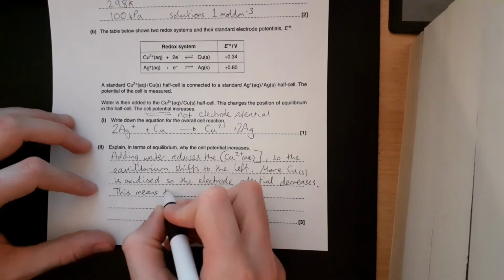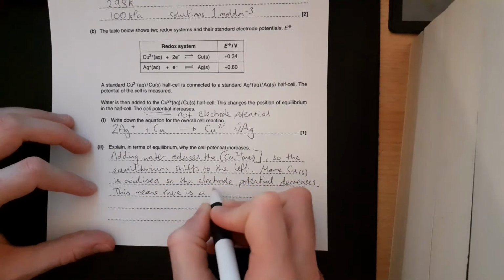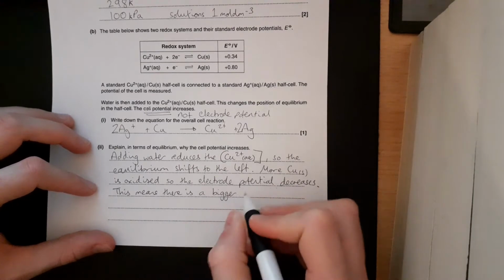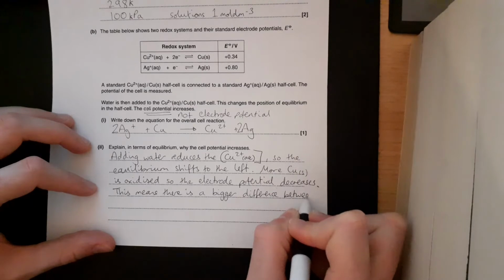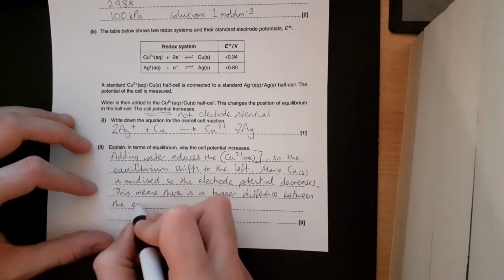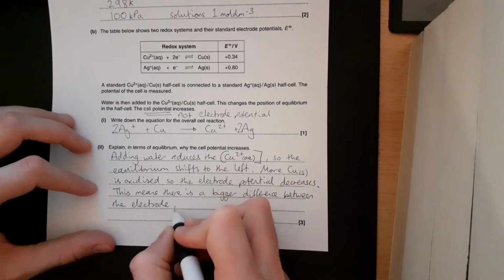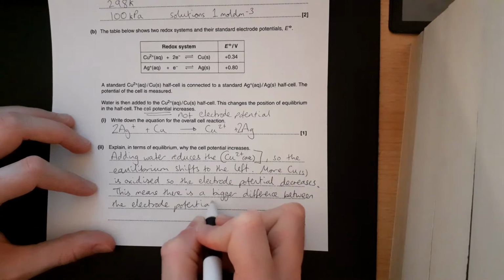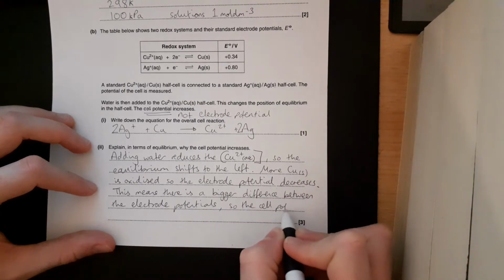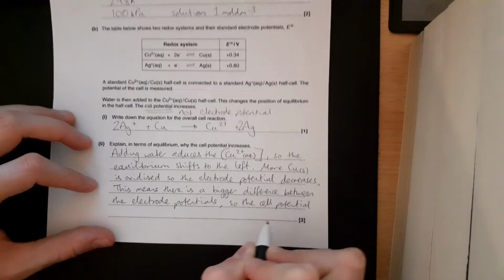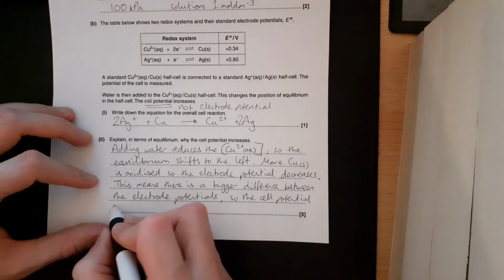This means there is a bigger difference between the electrode potentials. So the cell potential increases. So it's quite subtle, that one. You need to be super accurate with what you're saying.